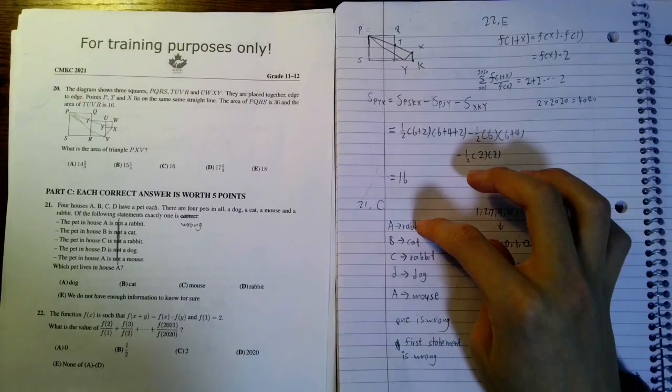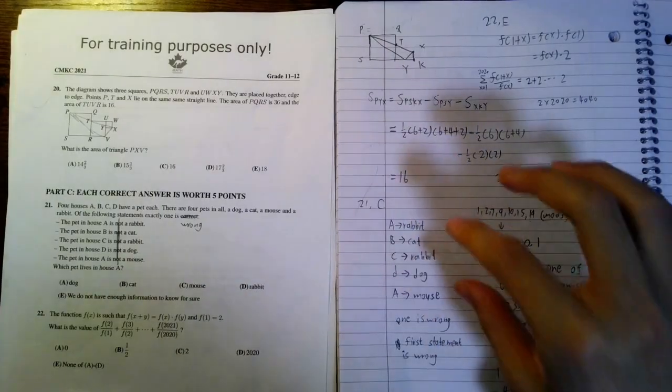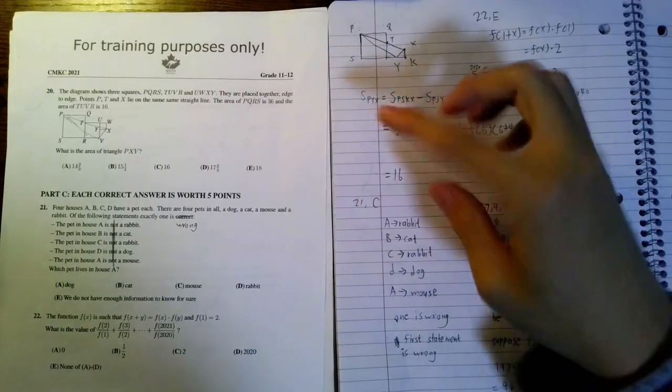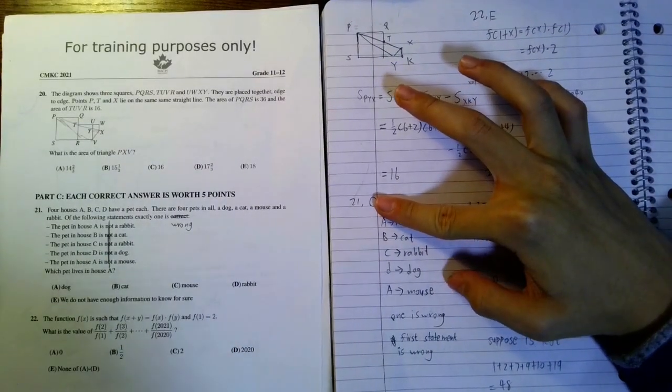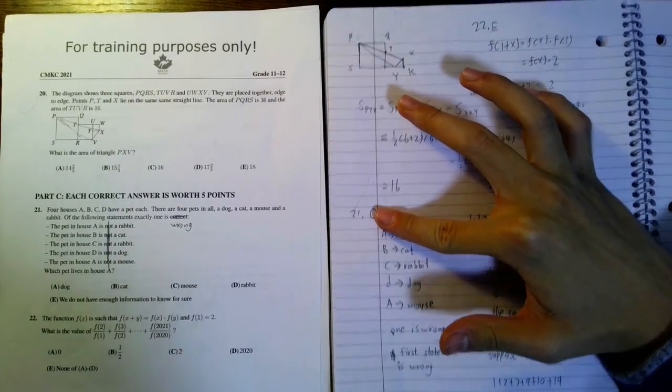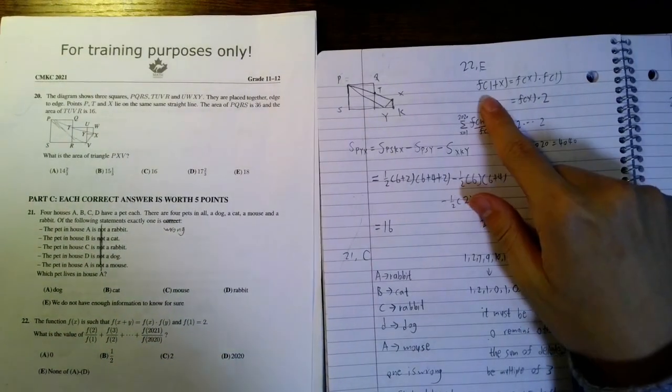So this one, obviously, you have to go. This one is wrong. So the rest of them is going to be the correct orientation of which pet belongs to which household. And 22, so we derive this.